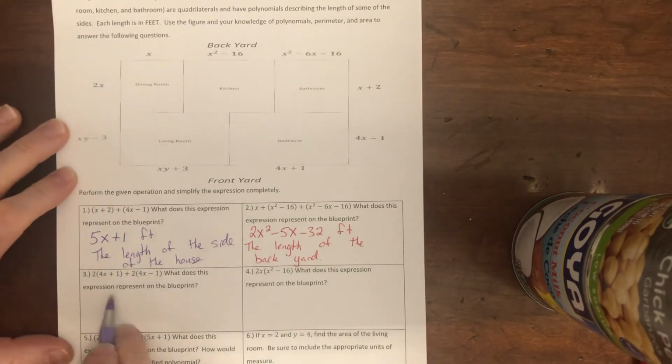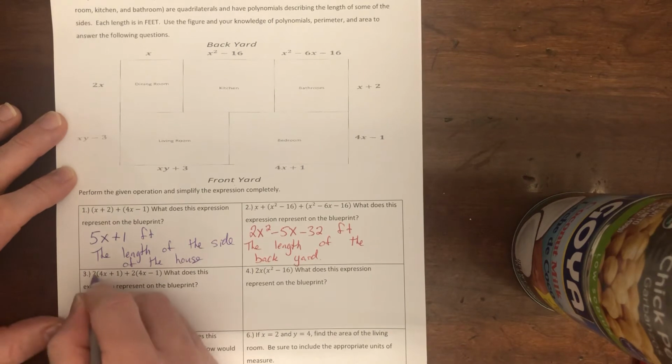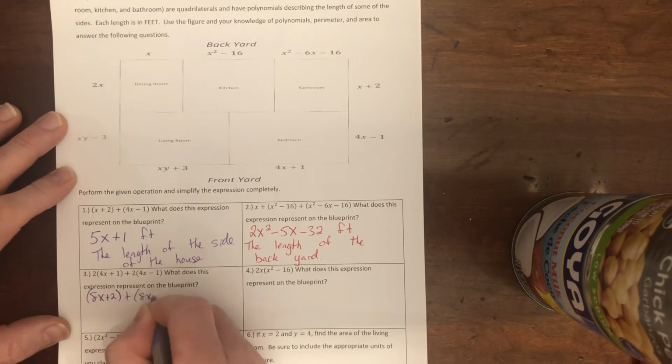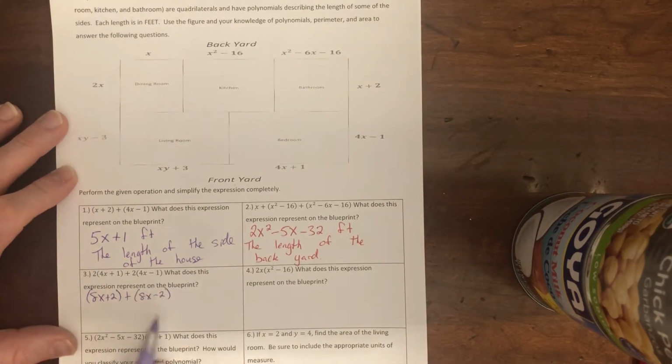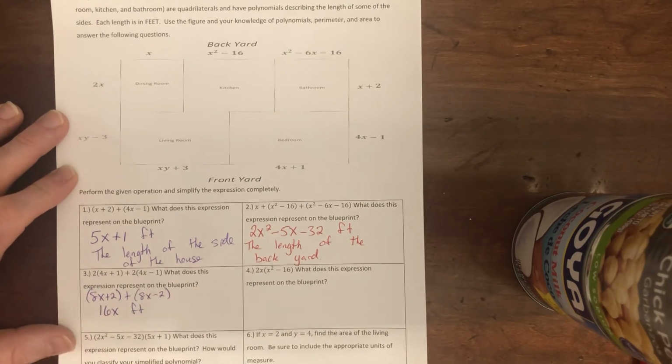All right, if we look at example 3, they're saying 2 times 4x plus 1 and 2 times 4x minus 1. If we distribute the 2, we'd have 8x plus 2 plus 8x minus 2. Add our x's, 16x. Our constants cancel out. We're adding here, so it's in feet.